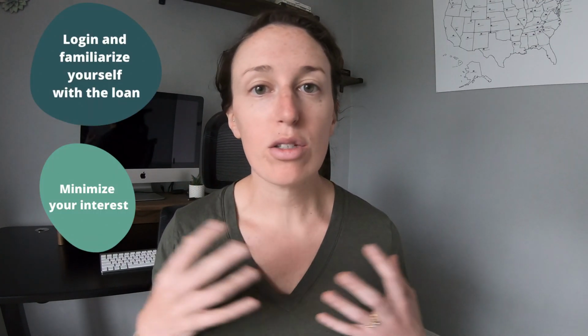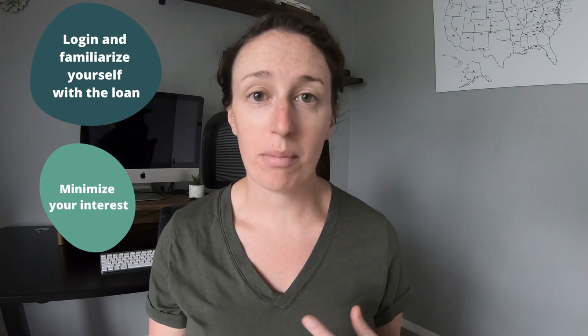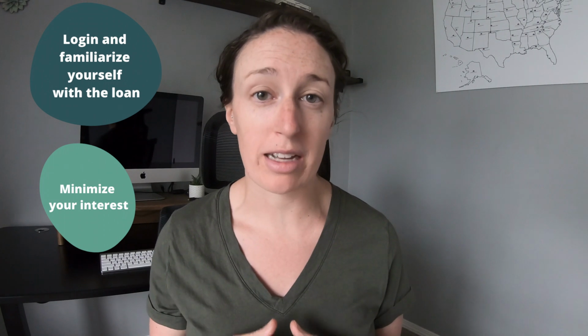Number 2 is minimizing your interest. Throughout this whole process, the interest amount is going to be the biggest time and money waster, so we want to minimize it as much as we can in the beginning. Here's how it works. Interest and principal are both going to be in every single payment that you make to the lender. The principal amount is going to go toward the total balance, while the interest goes to the lender for borrowing the money to begin with.